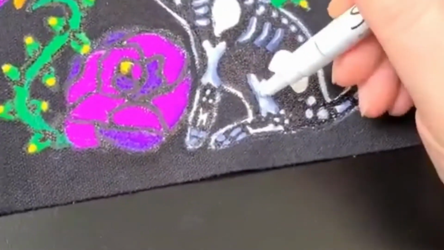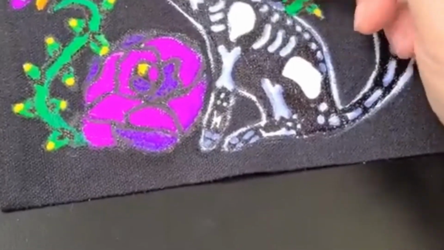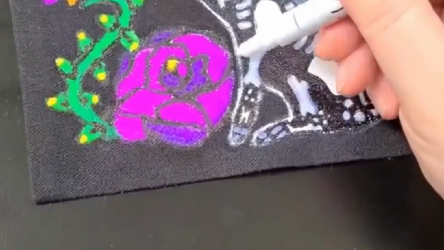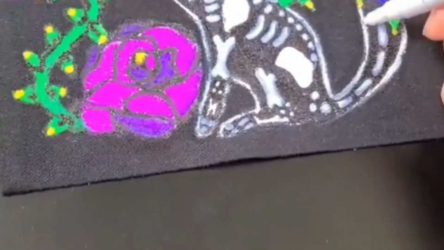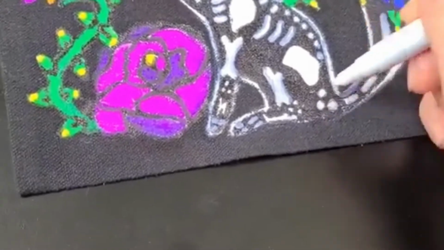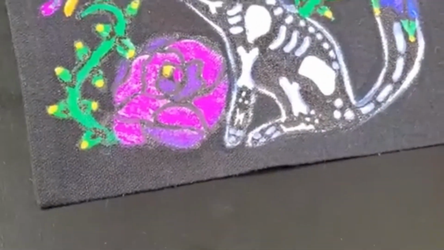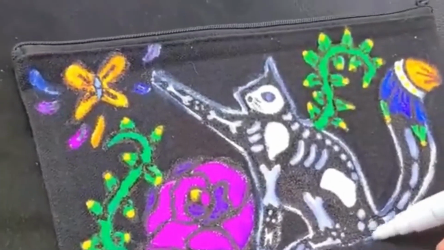As you can see here, we are finishing up the skeleton of our Drake the Vampire Cat sugar skull. Now on pieces like this, I like to use Sharpie markers or paint markers to get those last little details that are really small and hard to do with a paintbrush.